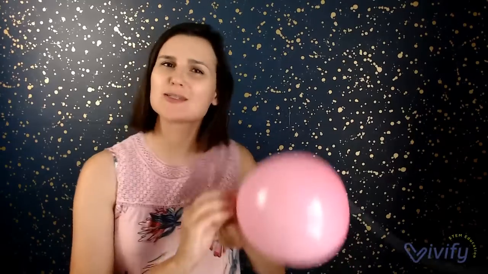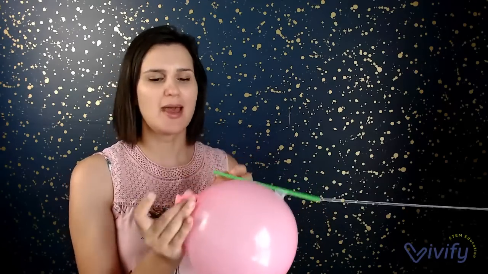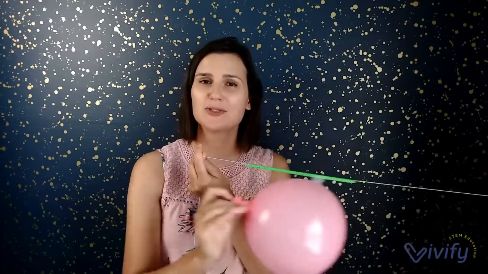Have you ever done this balloon rocket activity? So it's just a balloon, a string with some tape. And the idea is that when I release this balloon, the air is going to be expelled to my right, and that's going to force the balloon to go to my left. So this is a really classic way to explain Newton's laws, action, reaction, thrust forces.